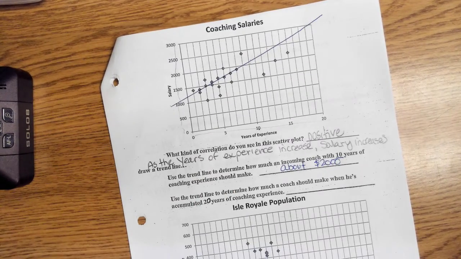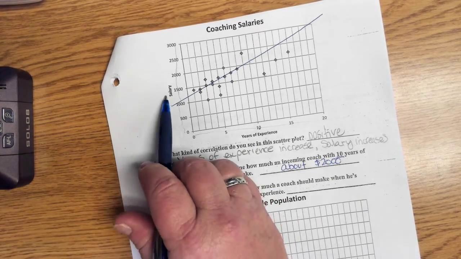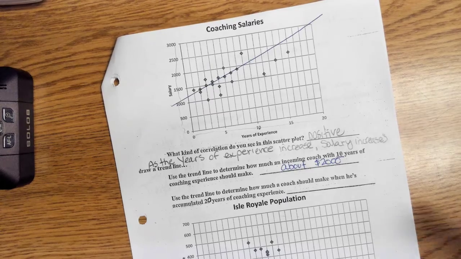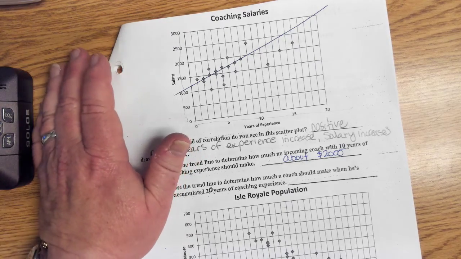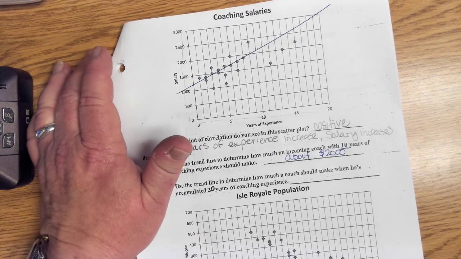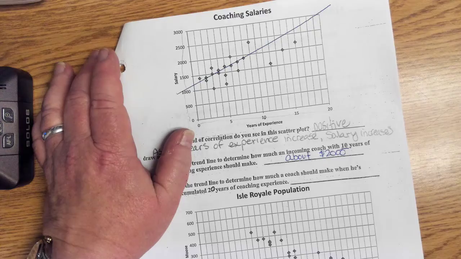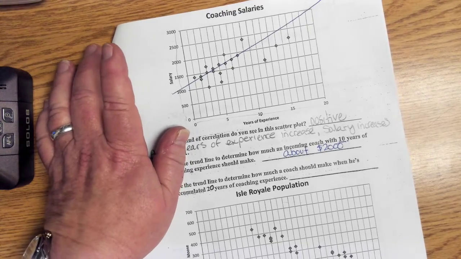This is a prediction. Is that the case for every single one? No. What would this be, like $2,000 a week? Well, look at it. It says salary. It doesn't specify it. It's probably $2,000 a month. These are old, you've got to remember. That's about a beginning teacher's salary right there.